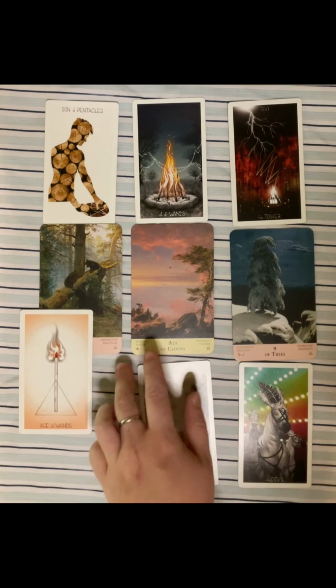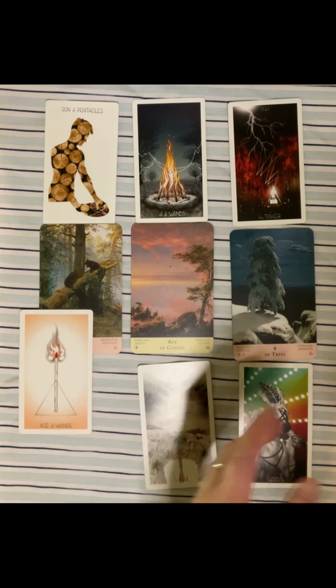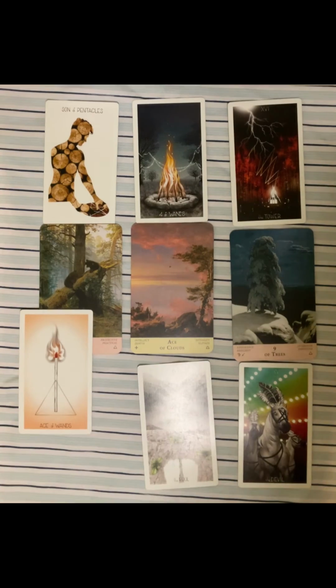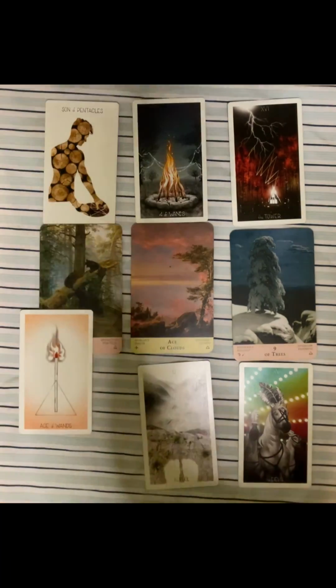So next here is the Ace of Clouds. This is our Ace of Air, our Ace of Swords. So we have this big, bright landscape. So we've taken here. Oh, hold on.